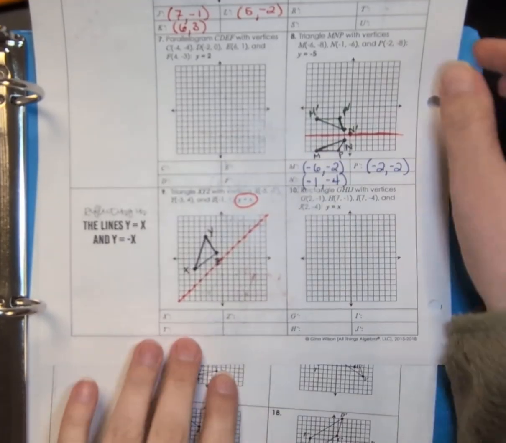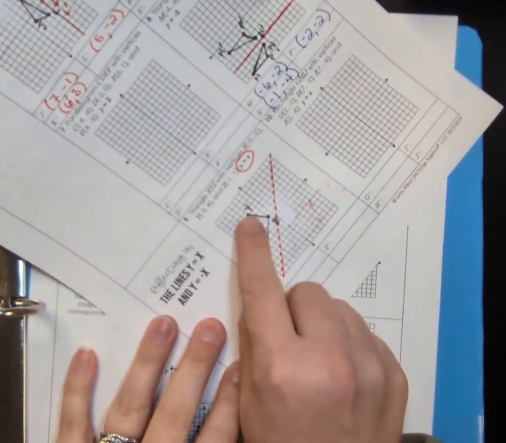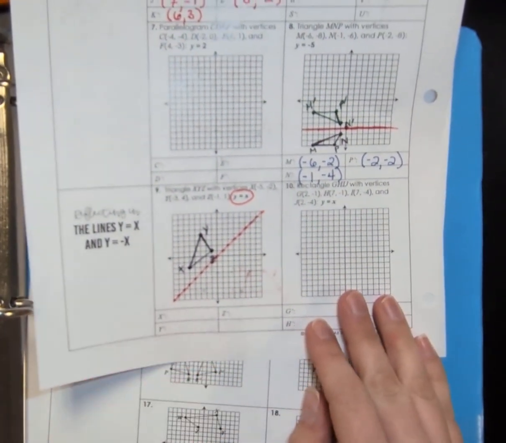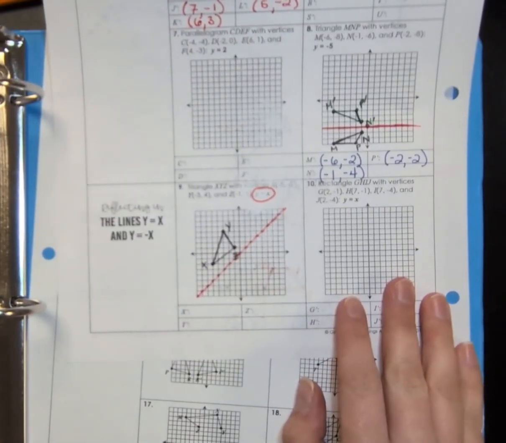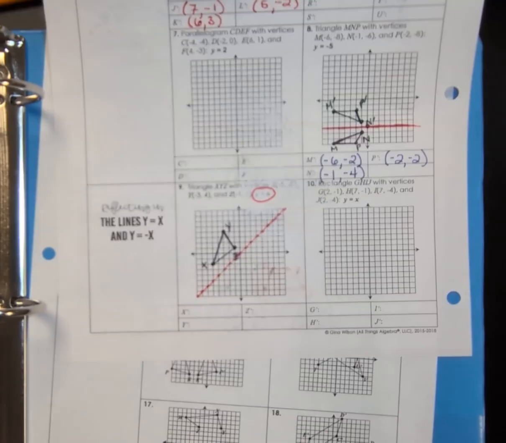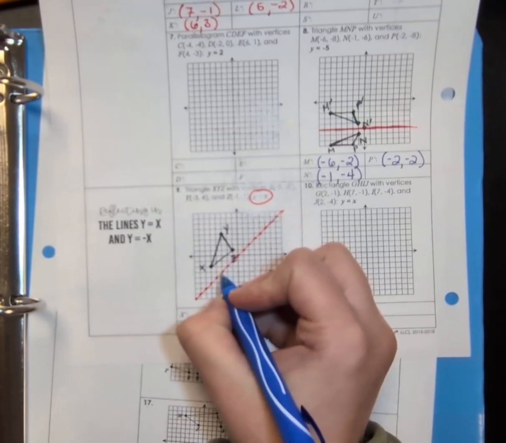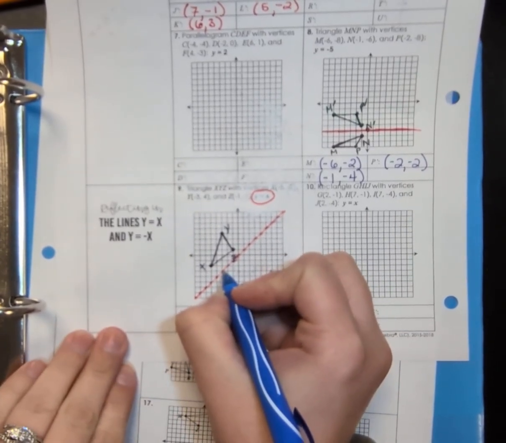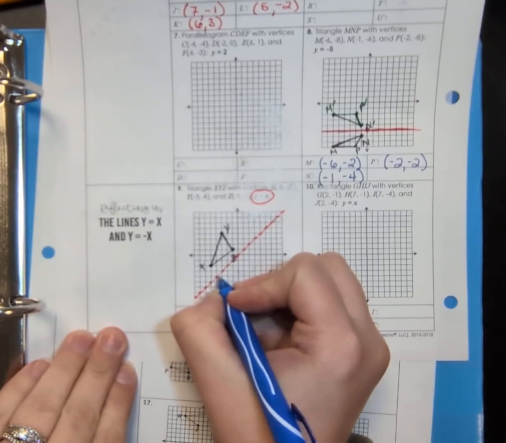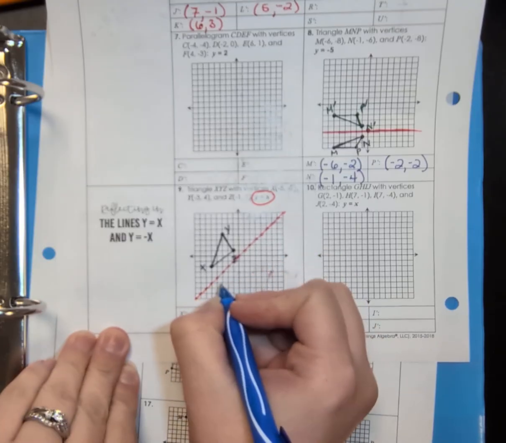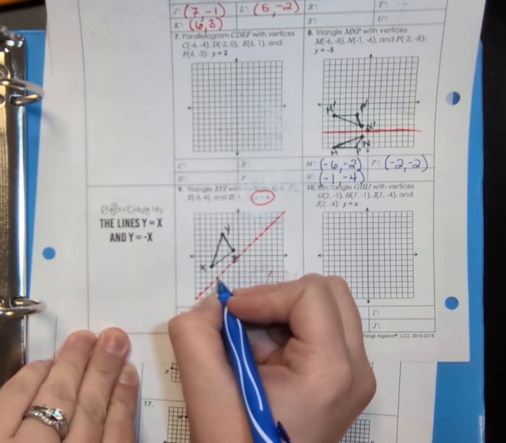Now, this is where it gets weird, okay? Either you would need to turn your paper and go diagonally across, which can be a little more difficult, or Miss Howell likes to make rectangles. When I say make a rectangle, I mean pick a point on the graph. So from here, see how for X it's left 1, up 2? I'm going to do the opposite.